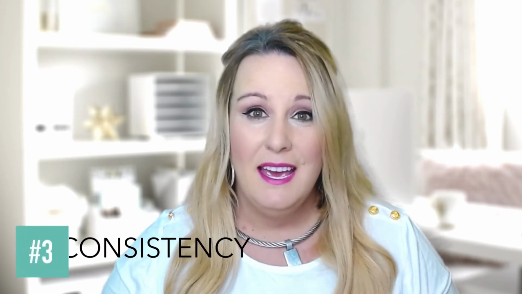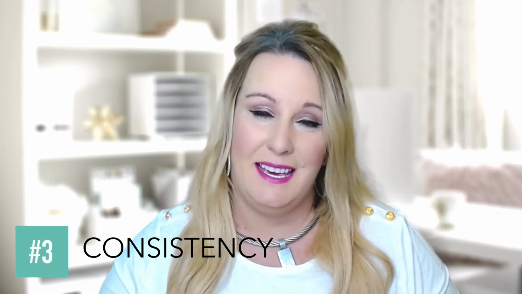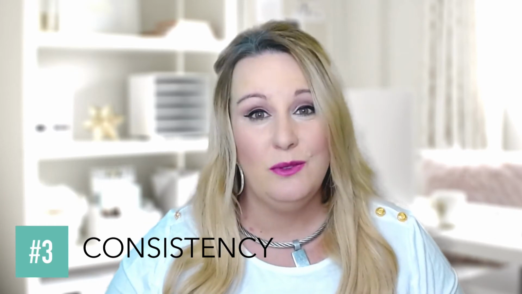Now, the third component to having successful math and literacy centers that are not chaotic is making sure that you are consistent. Consistency is key. Now, there are a few things you can do to help yourself be consistent with your centers. But when I say consistent, I mean consistent. I mean running math and literacy centers every single day, no matter what. Even if you know that your math and literacy centers are going to be interrupted that day, you still need to run math and literacy centers.